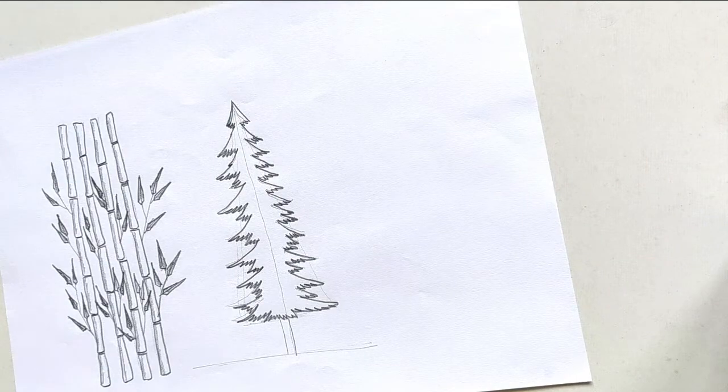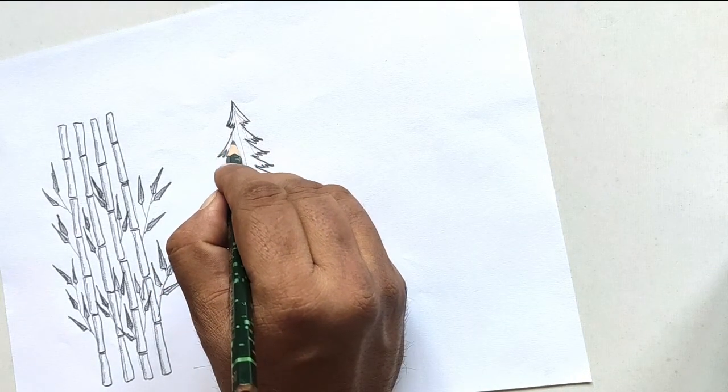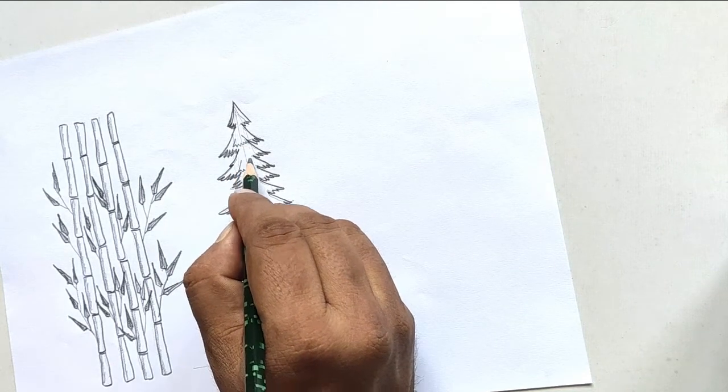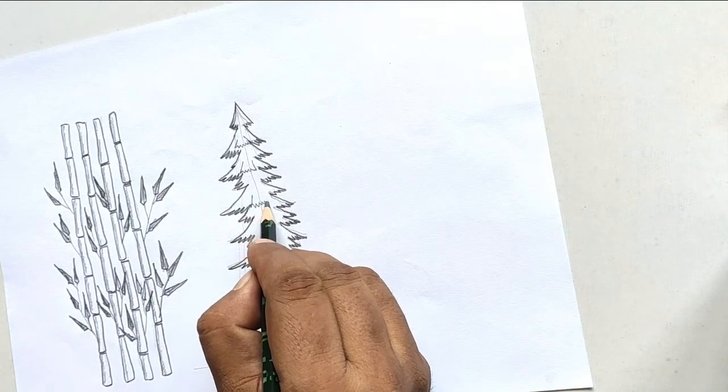So this is the outline, and in between you can just draw few more lines like this.